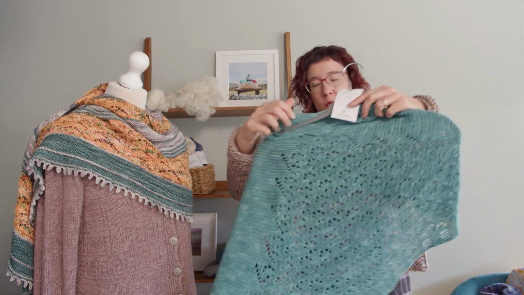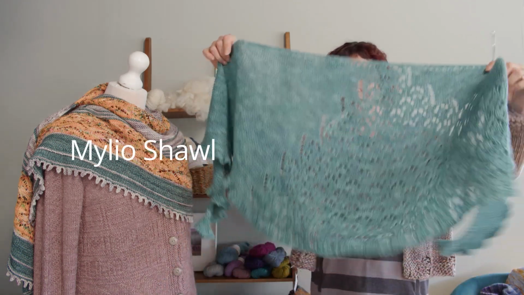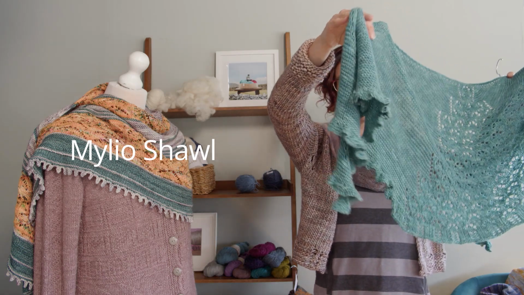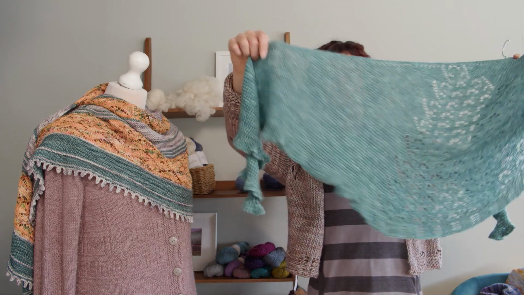Here's the Mylio, where you've got the extensions on the, look at, this is even added to because you've got all those lovely curls on the end where there's just a small bit of increases.